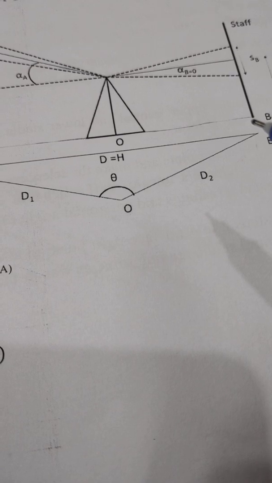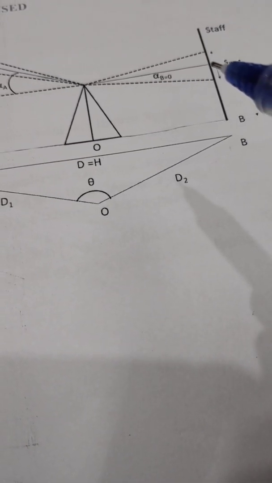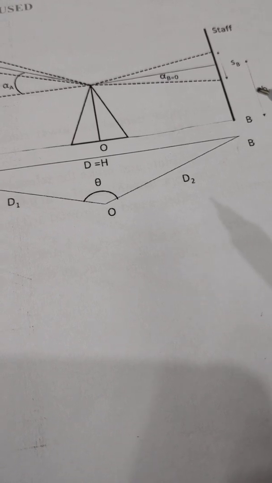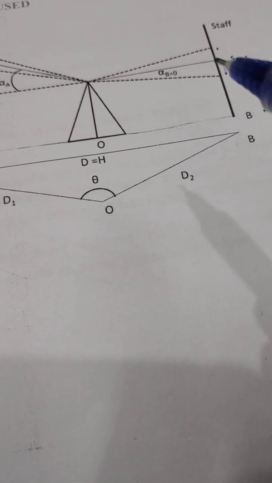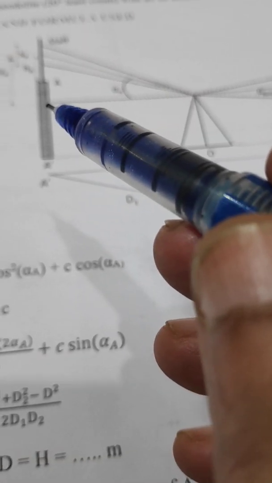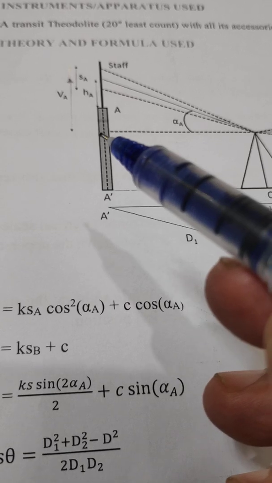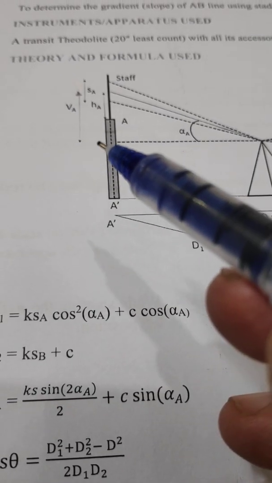This is the RL of B plus HB. If you add HB to RL of B, you will reach the height of instrument. Now the height of instrument is here, is touching this point where VA is coming.